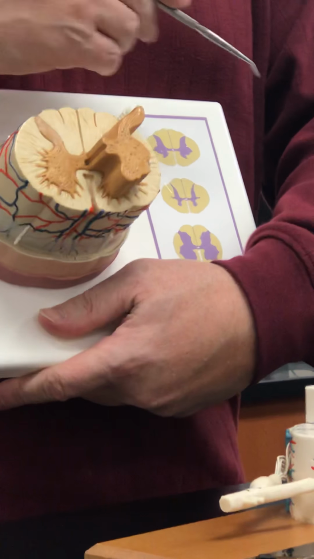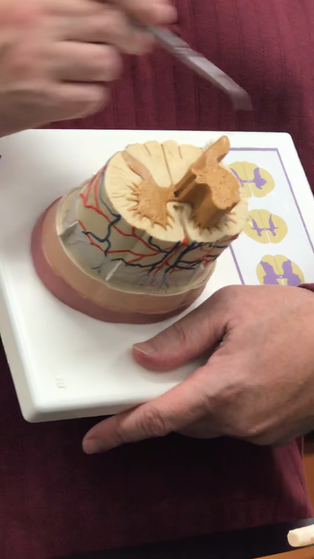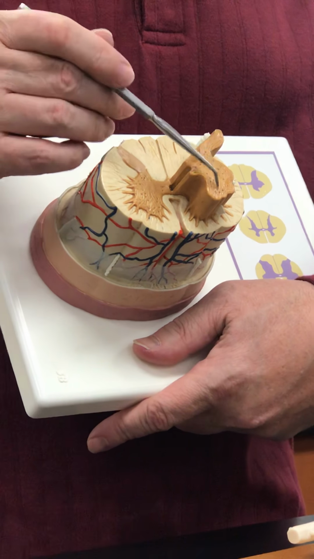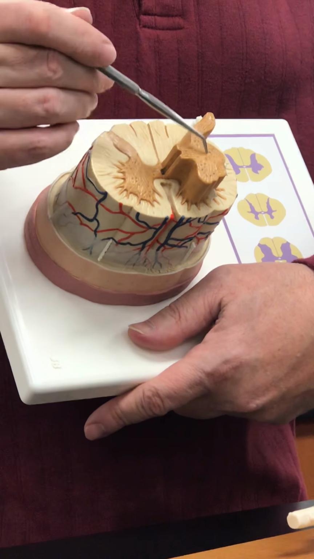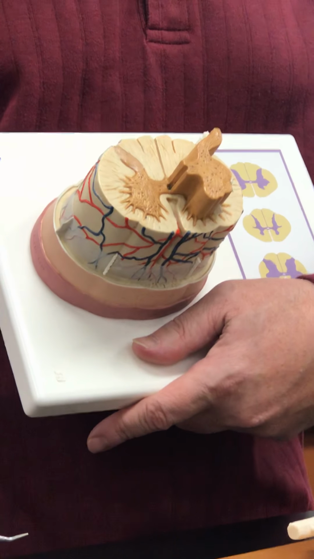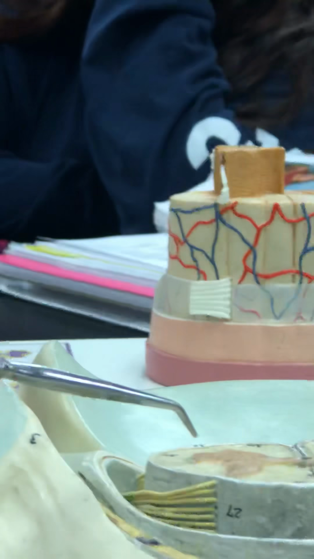So the problem here is the dorsal root ganglion got snapped off. If you have the model house, you probably have the picture of it. This is the ventral horn. This is the dorsal horn. This is the ventral horn. This is the lateral horn. There's not much of it, but it's there, just a little bit. I like this model because it also shows you the meninges.